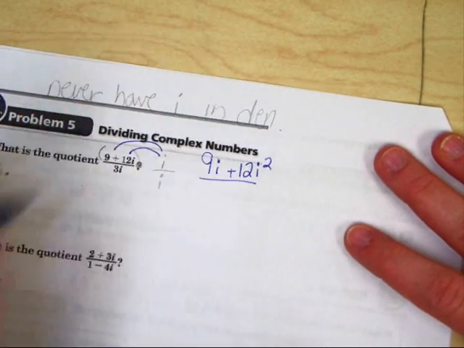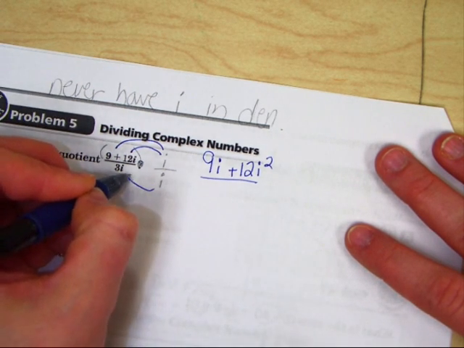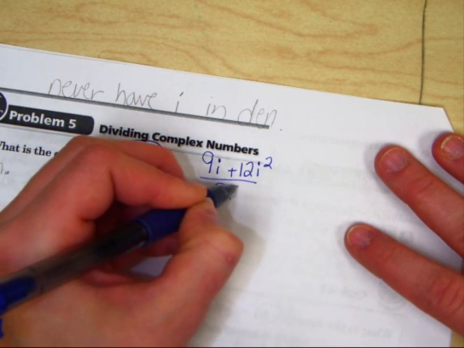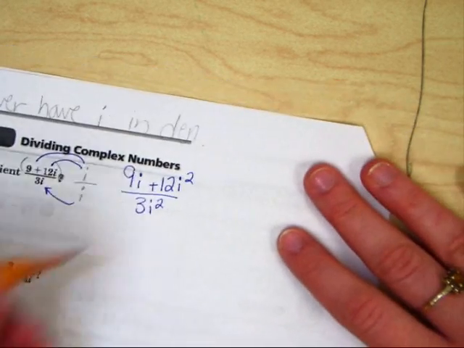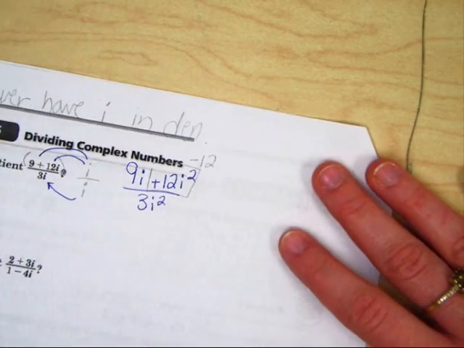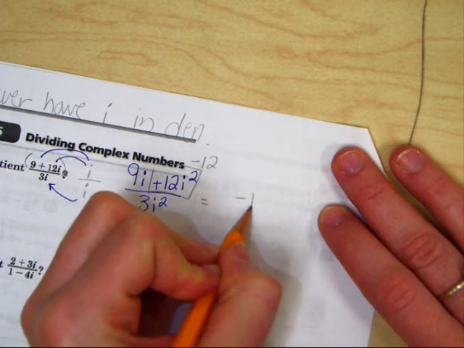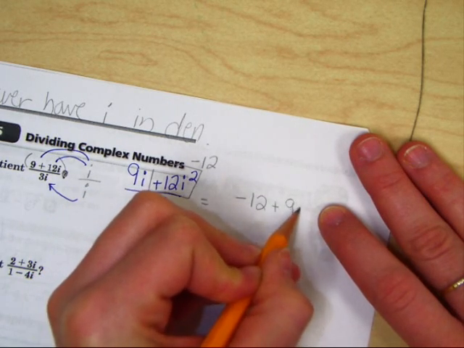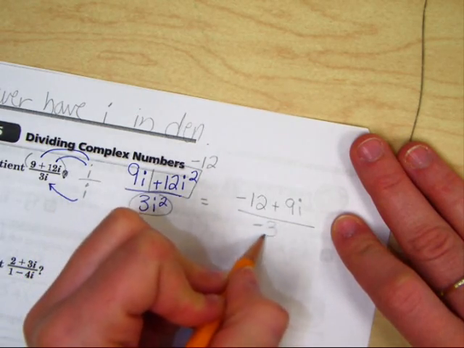We'll fix that i squared in a moment. On the bottom, i times 3i is 3i squared. We'll also fix that i squared. This becomes a -12 because it's i squared. So the top becomes -12 plus 9i. The bottom becomes a -3.